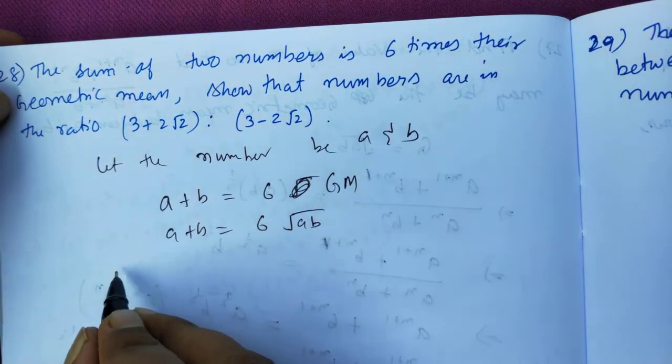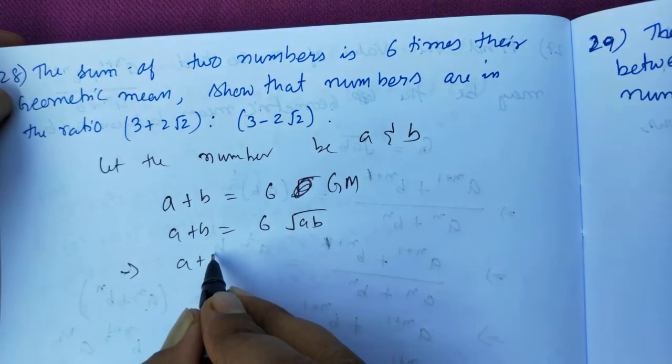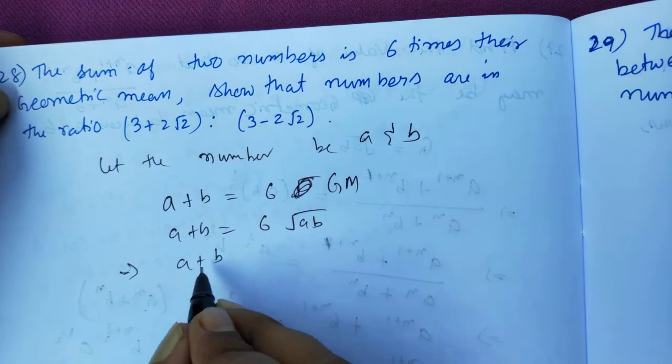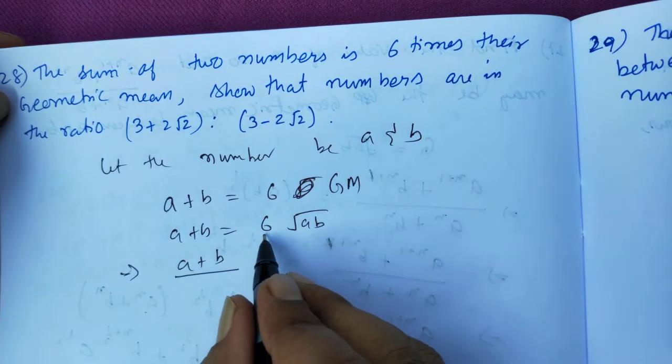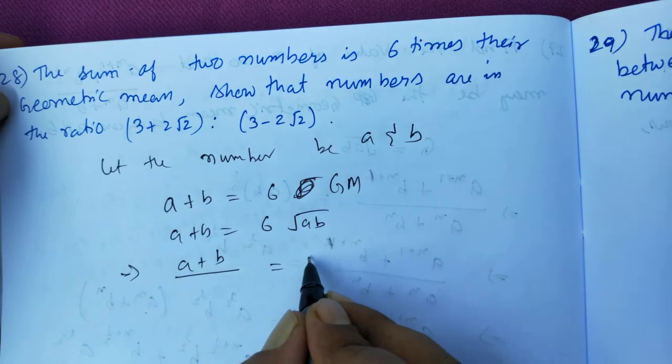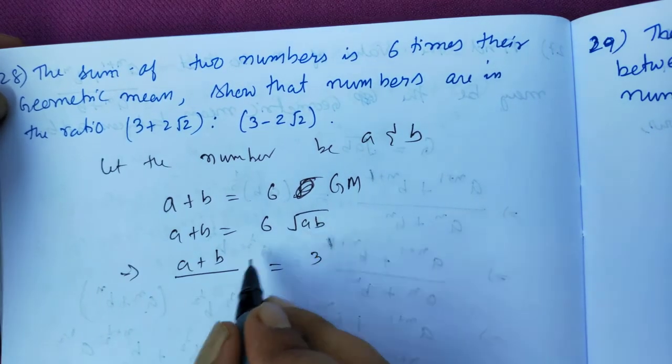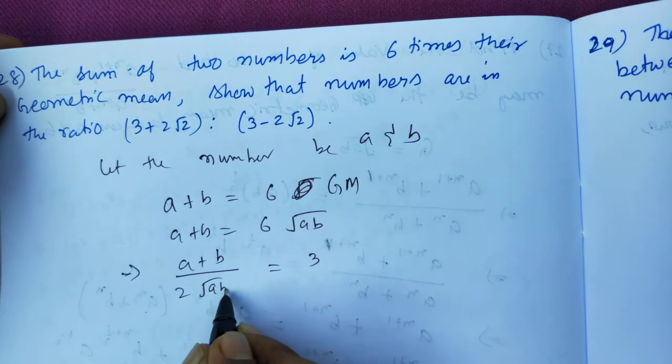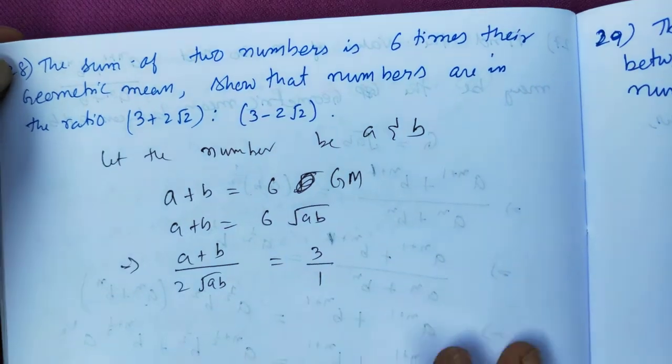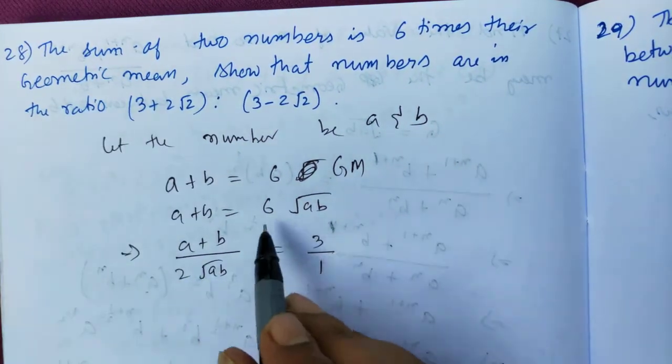So you have to arrange it. a plus b by, instead of 6 here you can put 3 and 2 root ab. You can put arrangement. So if you multiply, you get the same thing only.